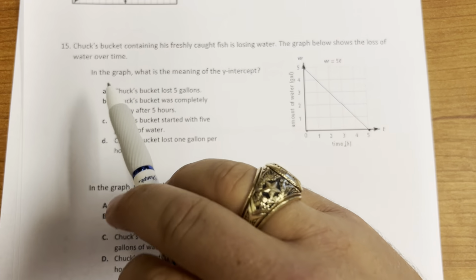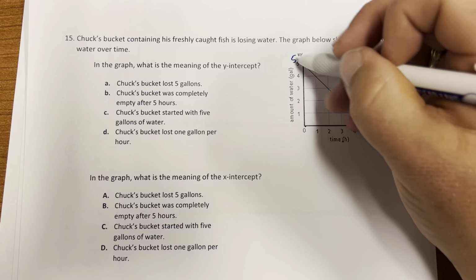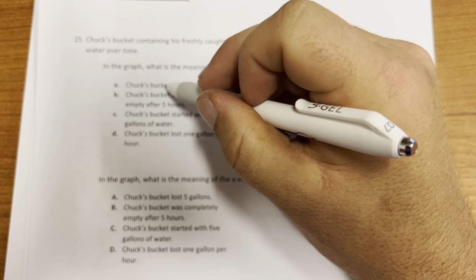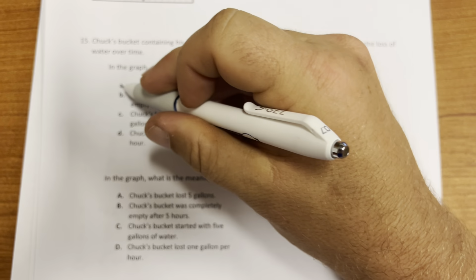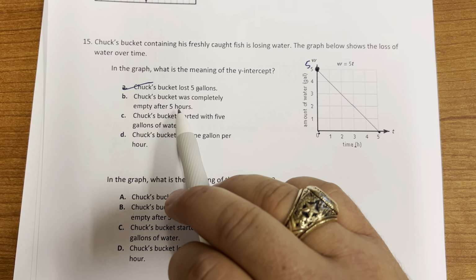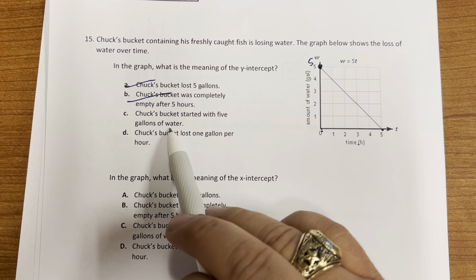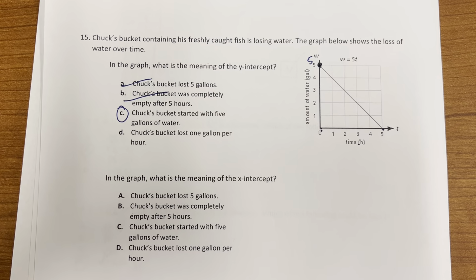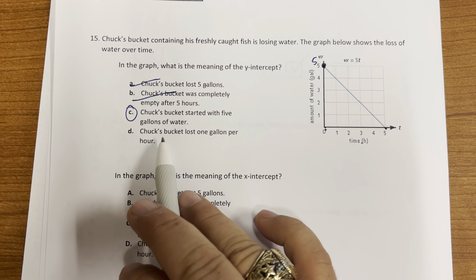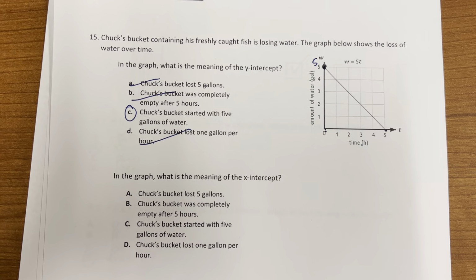And so first of all, I want to know, what is the meaning of the y-intercept? Well, he starts with 5 gallons of water at time 0. So, bucket lost 5 gallons. Well, he did lose 5 gallons of water, but that's not the y-intercept. Chuck's bucket was completely empty after 5 hours. Again, that's true, but not the y-intercept. Chuck's bucket started with 5 gallons of water. That's the y-intercept. And then Chuck's bucket lost 1 gallon per hour. Again, that's a true statement, but not what the y-intercept means.